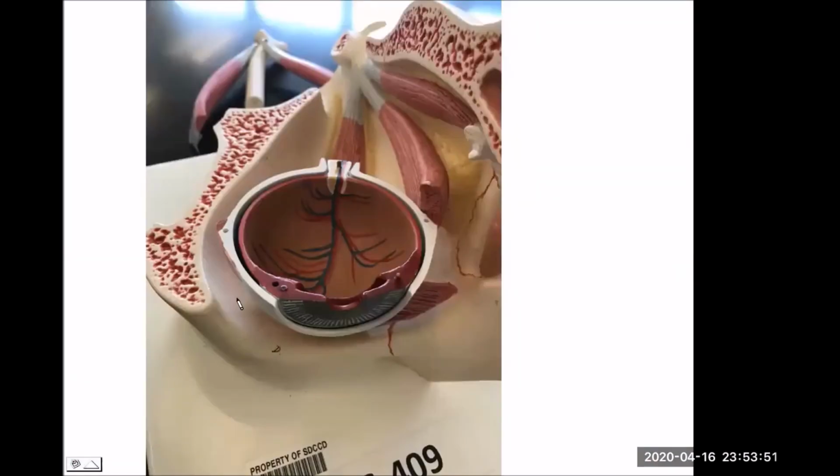And a view of the model. So we can see the white sclera. Here we're seeing the area of the iris. The cornea has been removed. We can see a portion of the ciliary body. So that means back here, we're looking at the area of the choroid. And then the internal tan surface would be the retina.